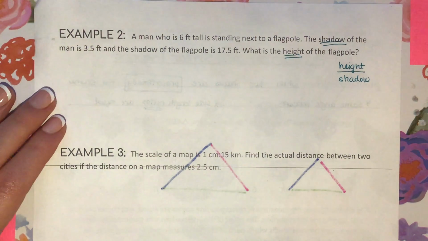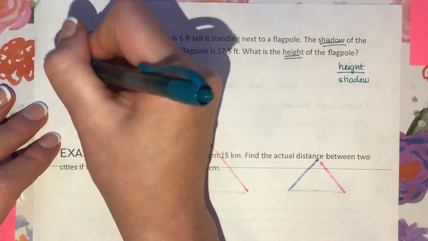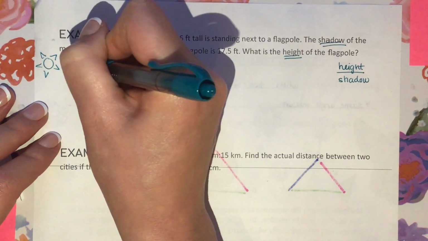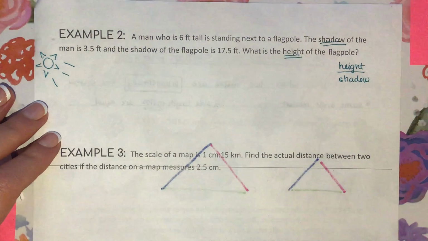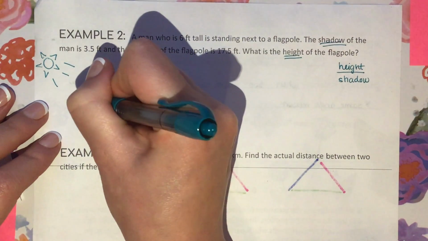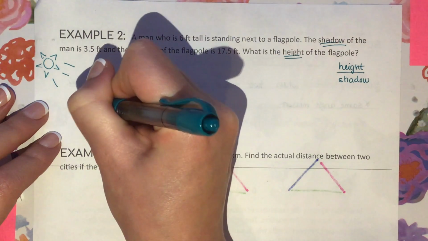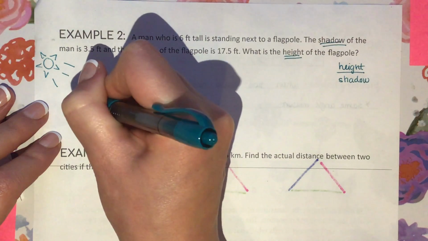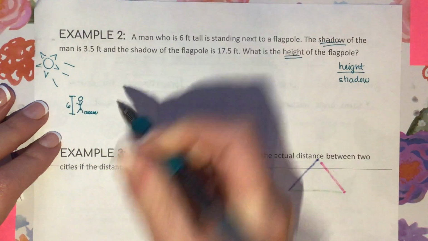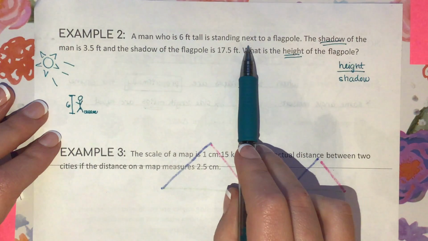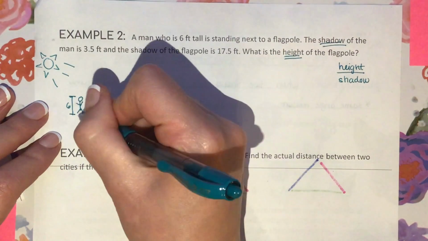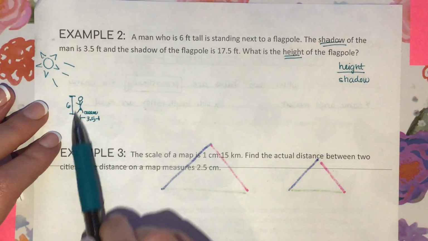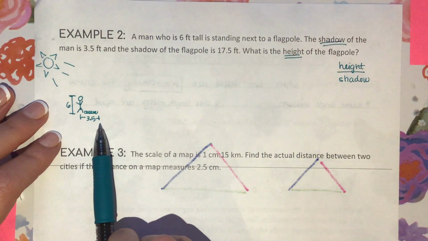Next, what is ideal is for you to go ahead and draw a picture. So let's say that we have the sun up here, shining bright. And here we have the man, and he's 6 feet tall. And it says that the shadow of the man is 3.5. So I'm going to label everything that I know. So I now know it's 6 feet and 3.5 feet.